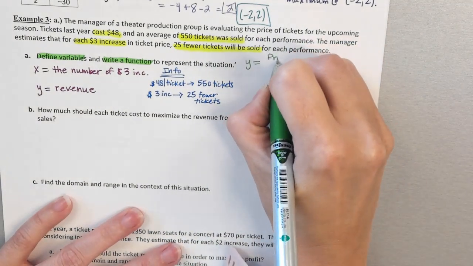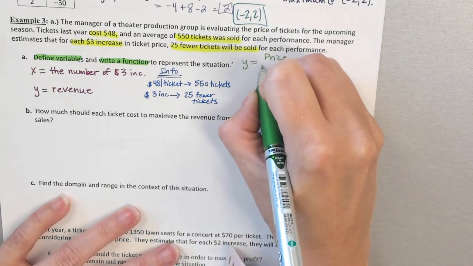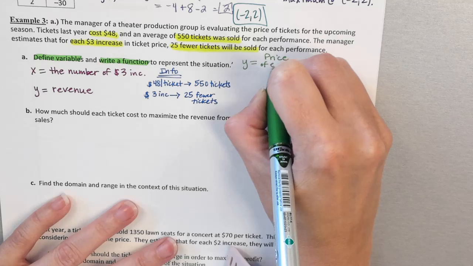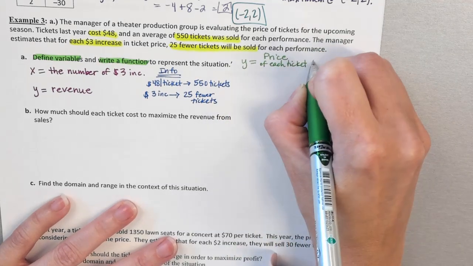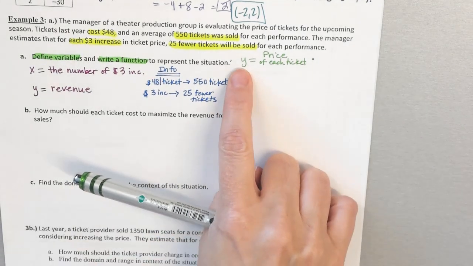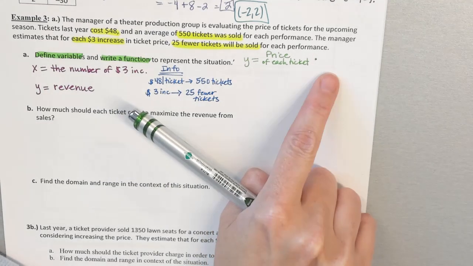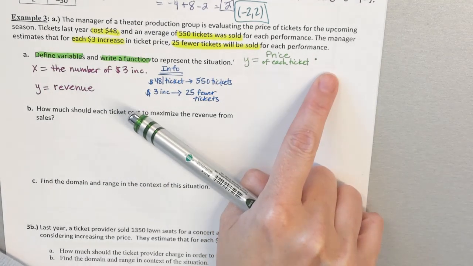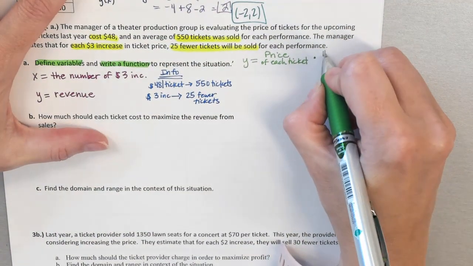You're always going to make one of your values about the price. In this case, it happens to be about tickets. And then your Y value is the revenue, right? How do we find how much money they make? We take the price and we multiply it by what? Yeah, the number of tickets that you sell, right?